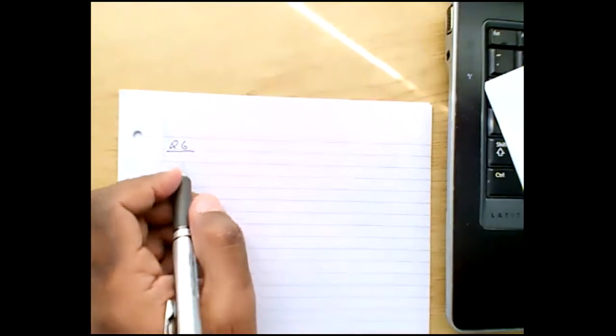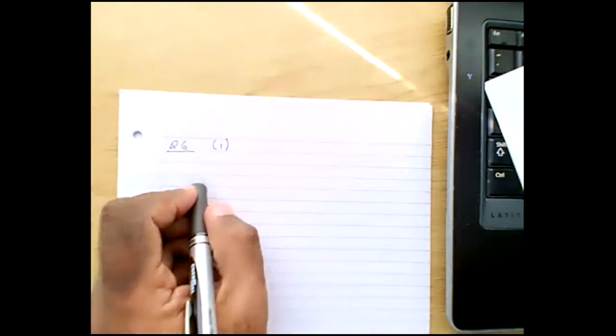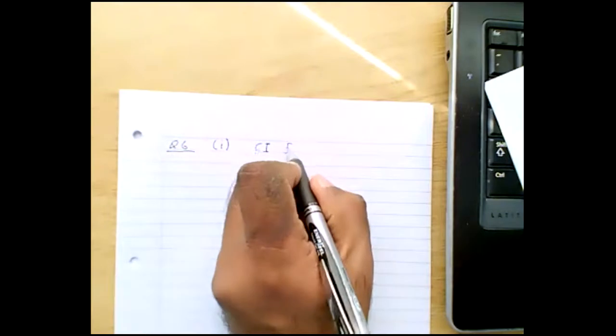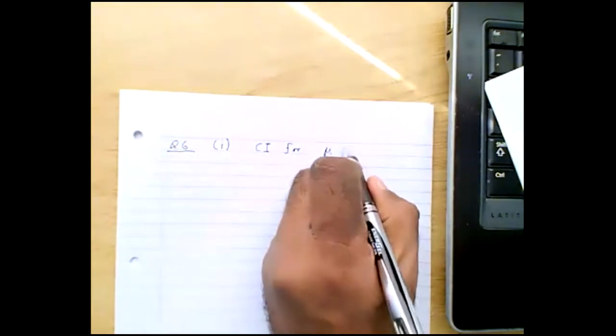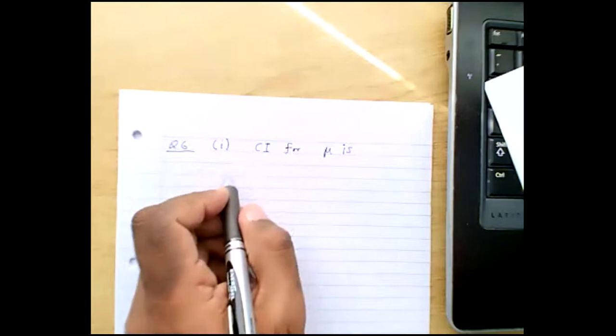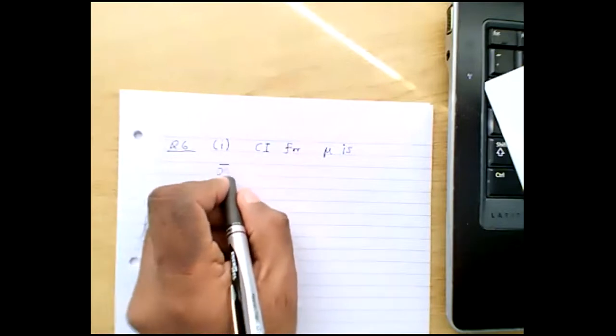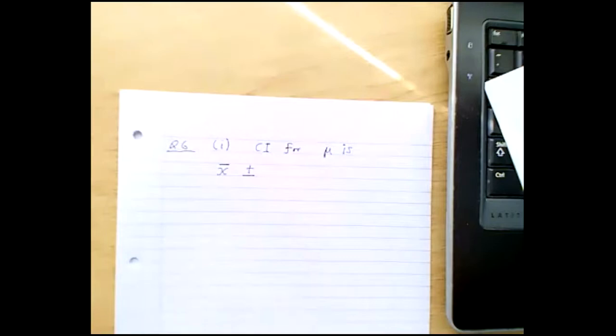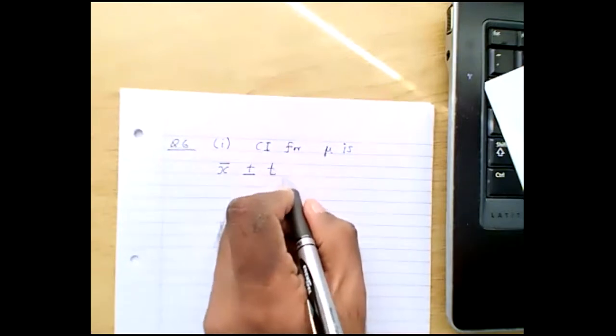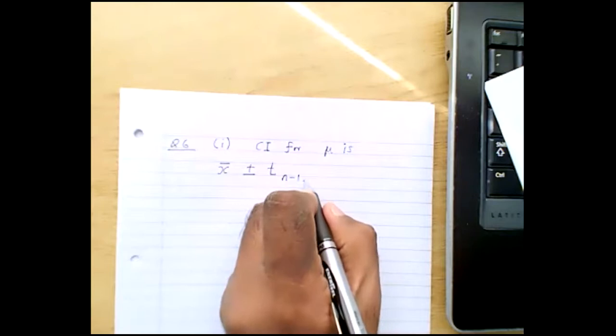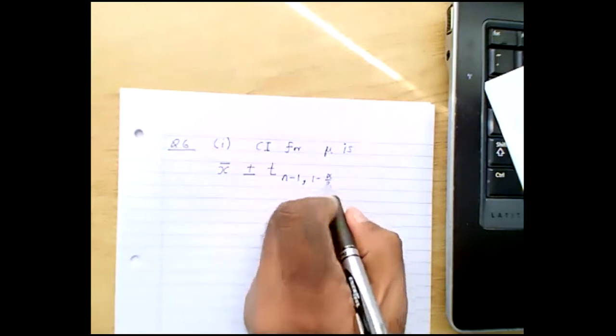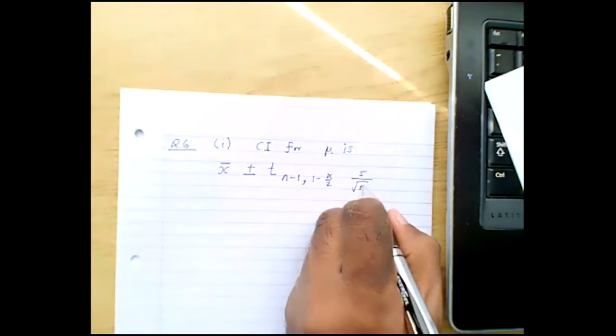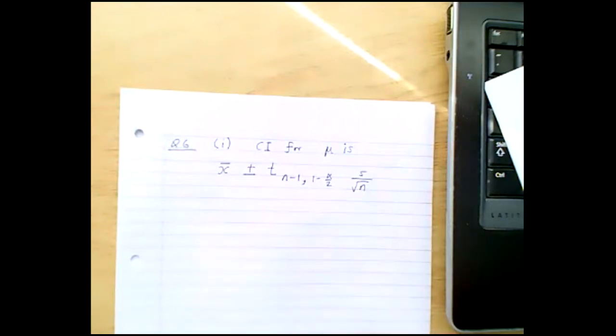So this is question number 6, right? To do the first part of the question, the first part is to find the confidence interval for mu. To find the confidence interval for mu, I'm going to use the formula that I just talked about, this one. This is the formula I'm going to use.